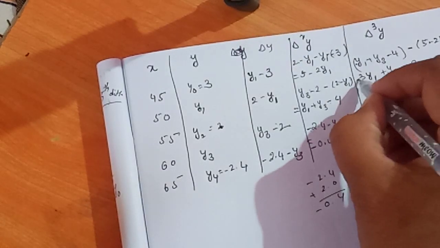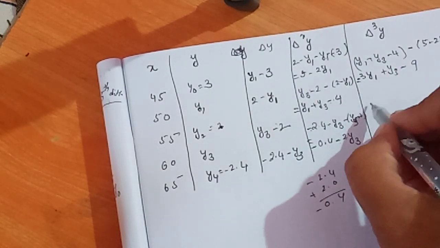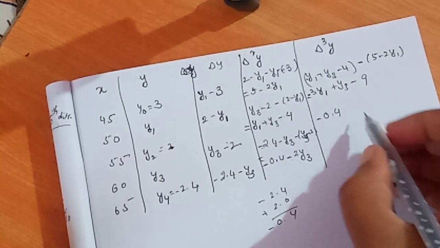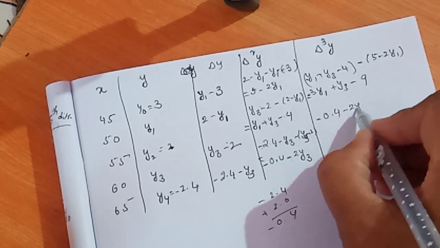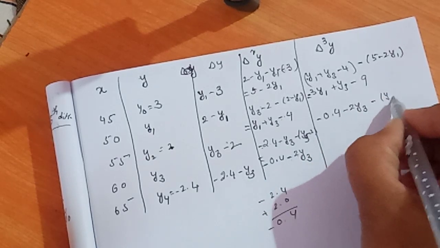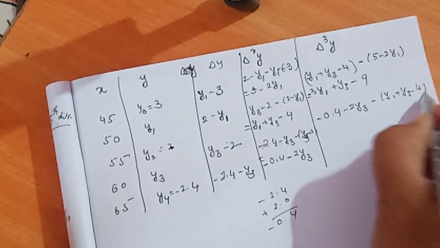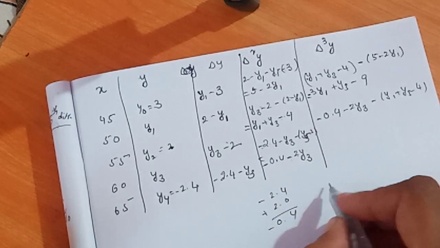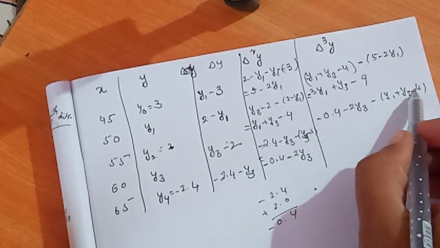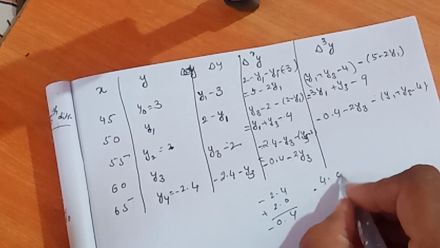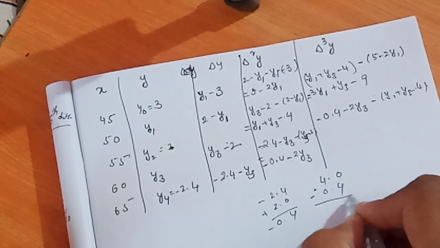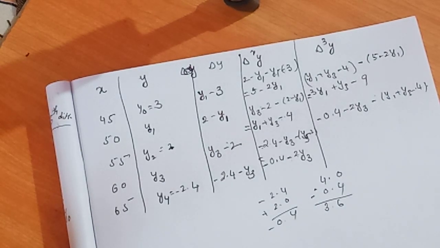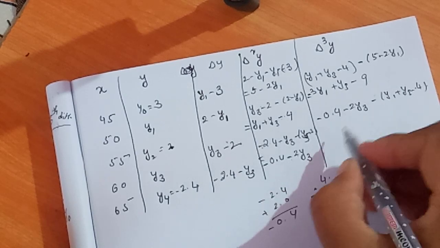Now next, this minus this: minus 0.4 minus 2y3 minus y1 plus y3 minus 4. First you write down minus 0.4, minus minus plus, plus 4, 4.0 minus 0.4. What you will get? 3.6 you will get, right? So 3.6.